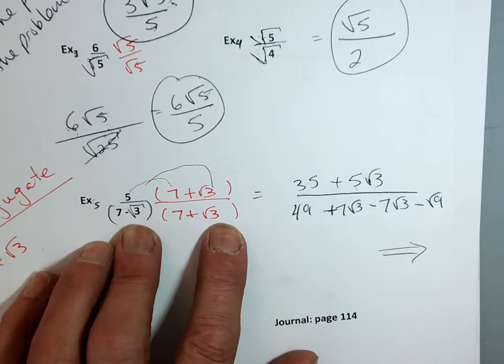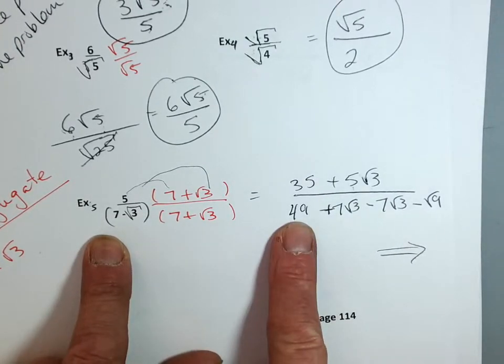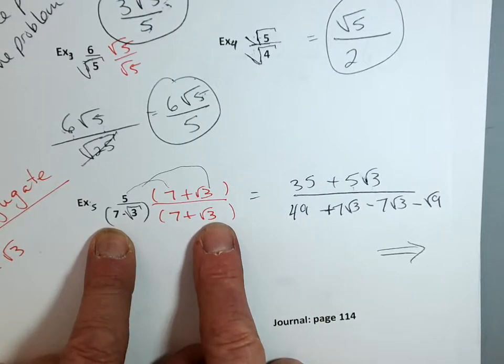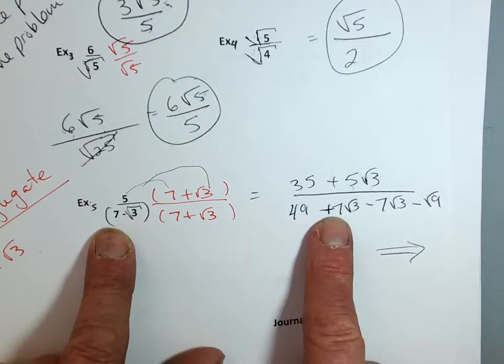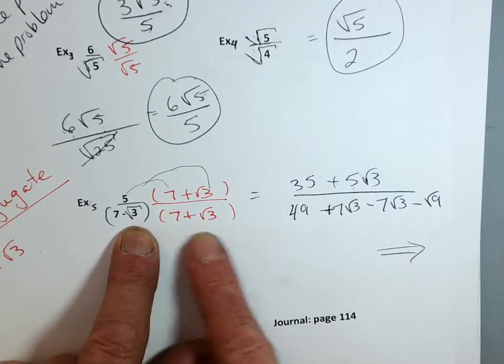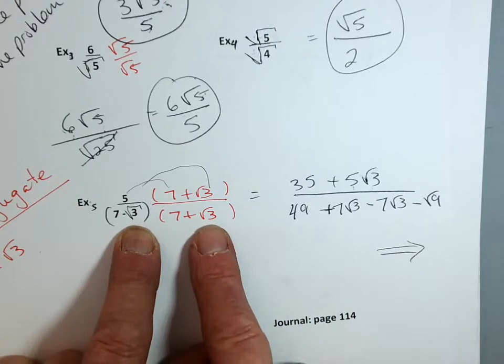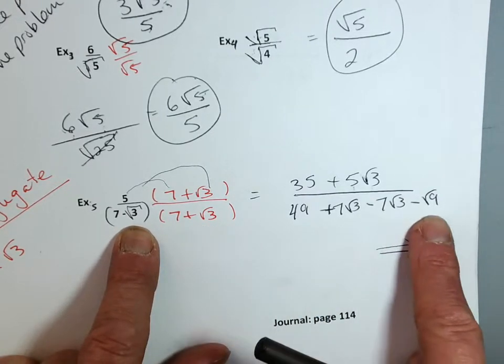Want me to show you that again? I'll do it again. 7 times 7, 49. 7 times positive square root of 3 is a positive 7 square root of 3. 7 times a negative square root of 3 is a negative 7 square root of 3. And then negative square root of 3 times positive square root of 3 is a negative square root of 9.